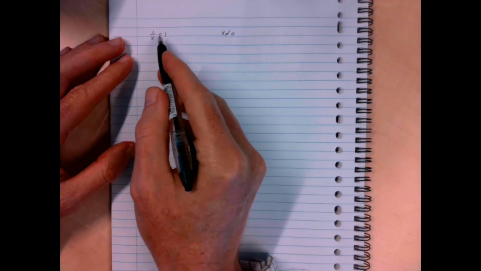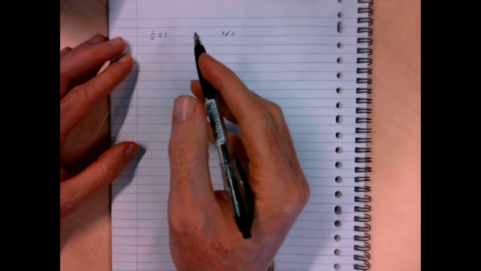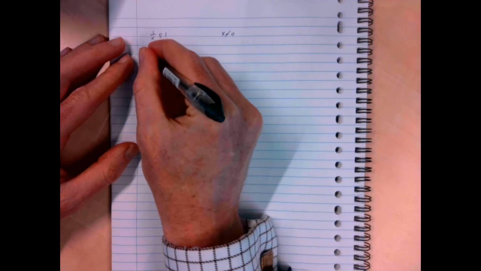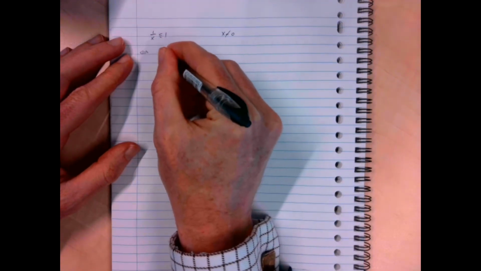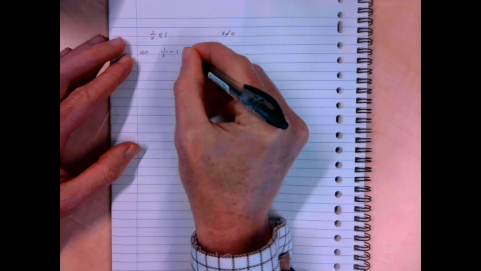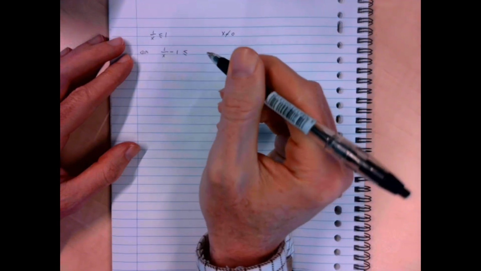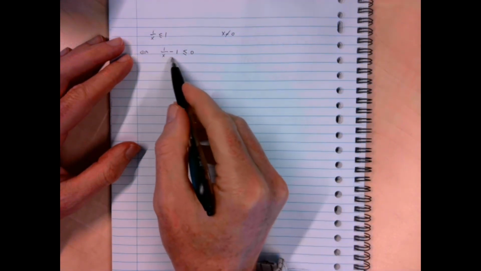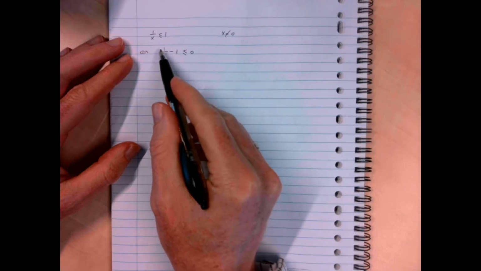We want to move everything from the right hand side to the left hand side. This is equivalent to saying that 1 divided by x minus 1 should be smaller than or equal to 0. So what do we have here? We have a difference of two terms.